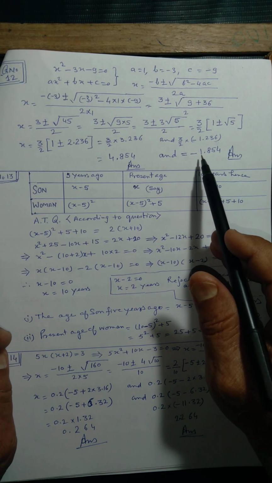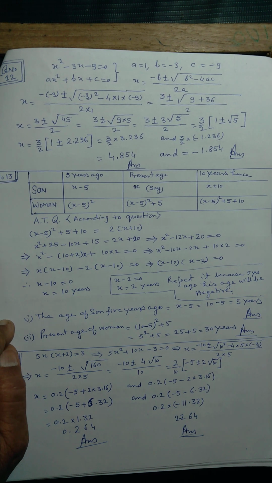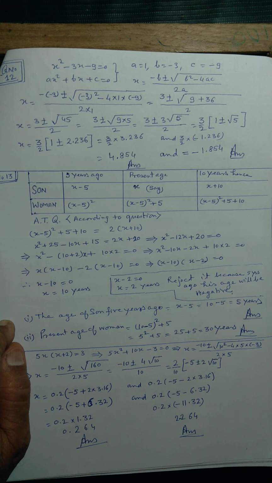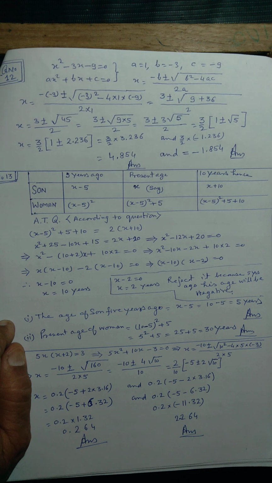Now proceed to question number 13, which states this. 5 years ago, a woman's age was the square of her son's age. 10 years hence, her age will be twice that of her son's age. Find first the age of her son 5 years ago. Second part, the present age of the woman.